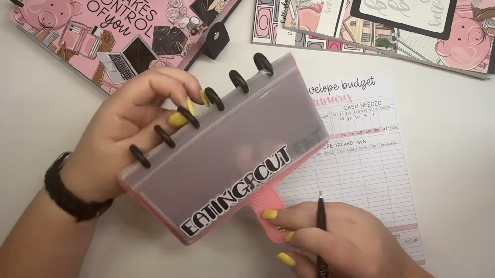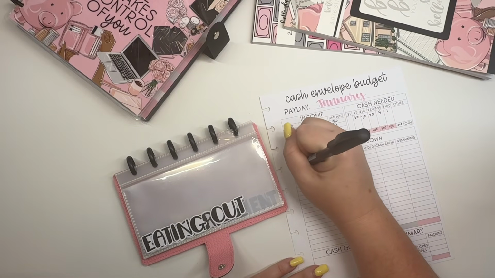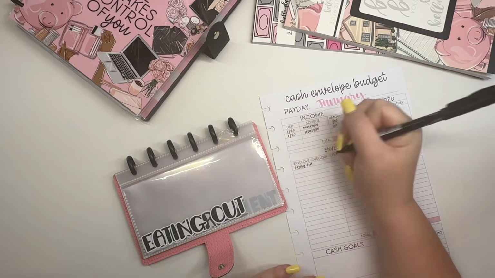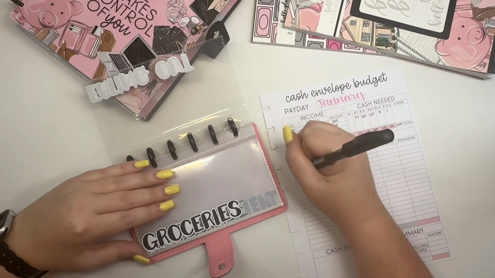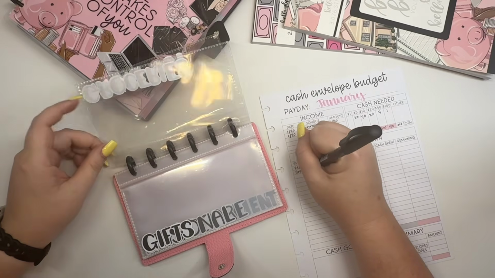Okay, so I've already set up some of my categories. So I'm going to come over here and write them. I'm going to say eating out. We like to eat out, but we're trying to be better about it, so honestly, using a cash system would probably help us. Groceries are the same way. We spend way too much on groceries.